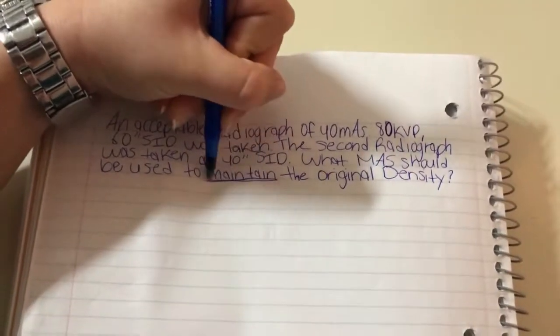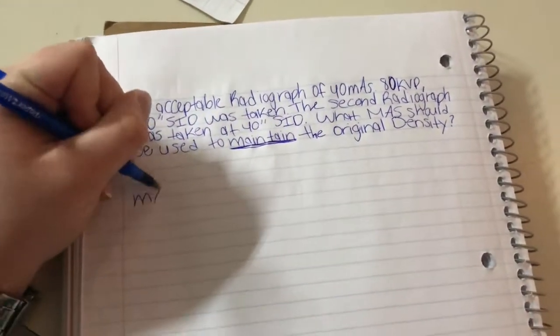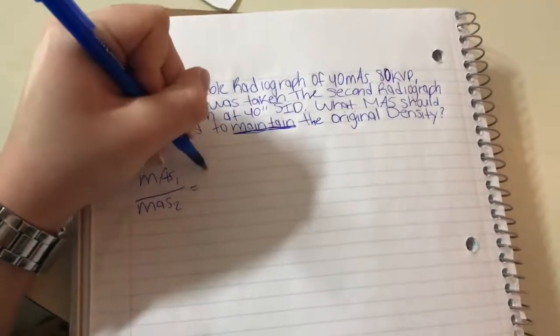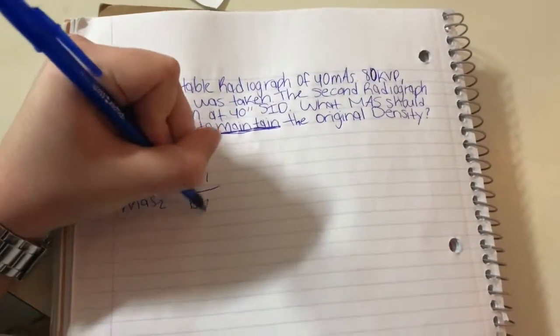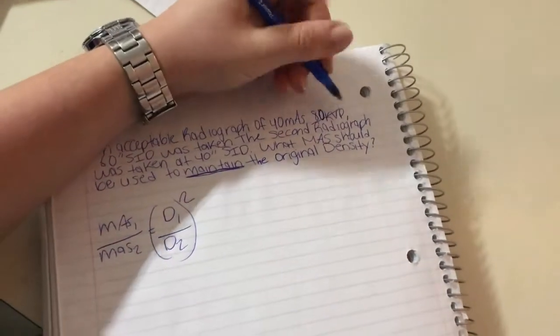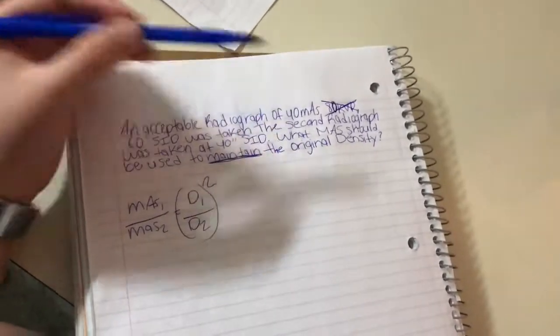When it says maintain, we have to use the direct square law, which is MAS1 over MAS2 equals distance 1 over distance 2 squared. KVP here doesn't matter. So the MAS they gave us is 40 over X because we don't know the second MAS.